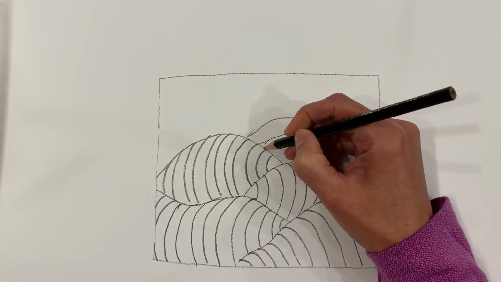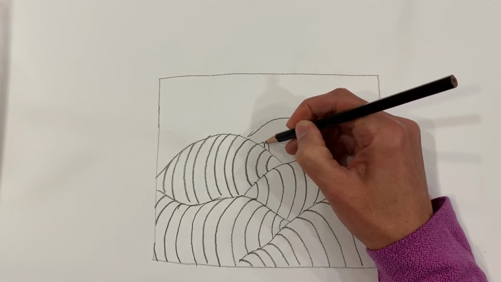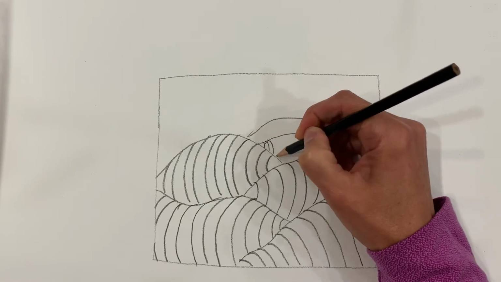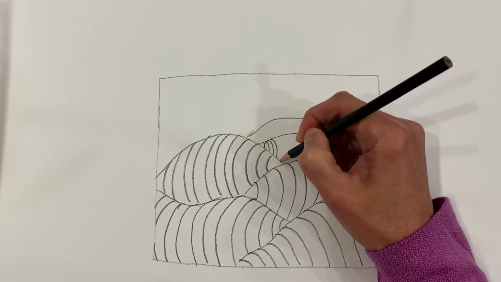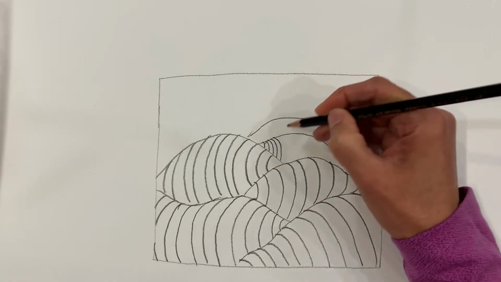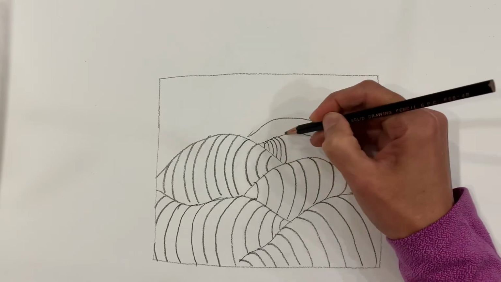And when you get to the hills that are farther away, I'm going to make my lines appear closer together, like this.